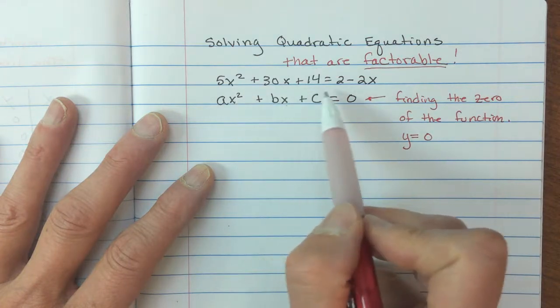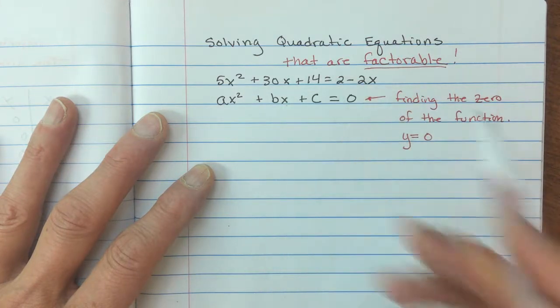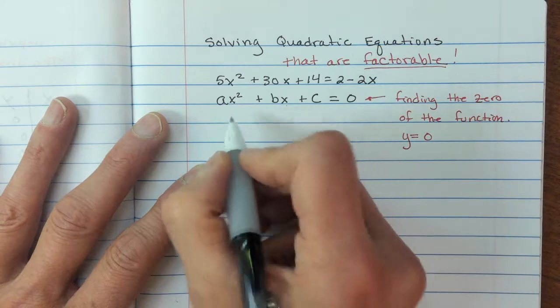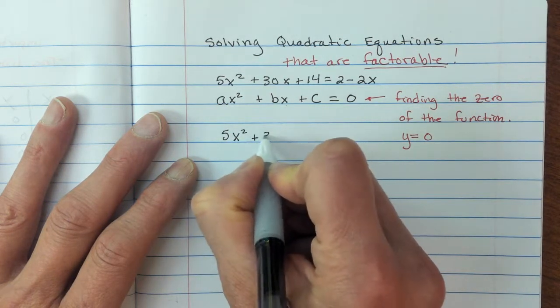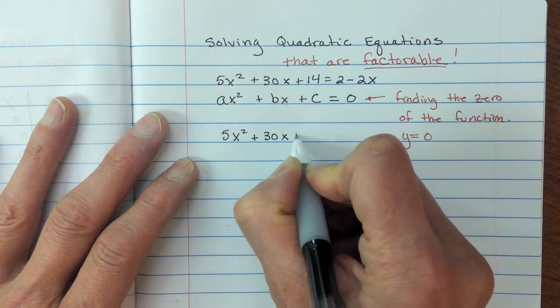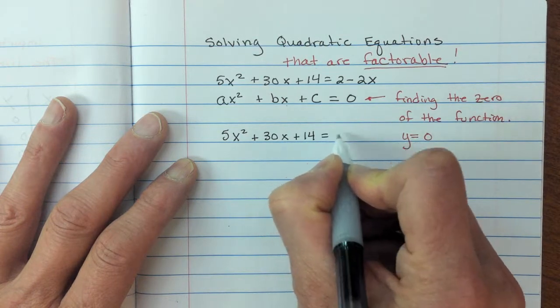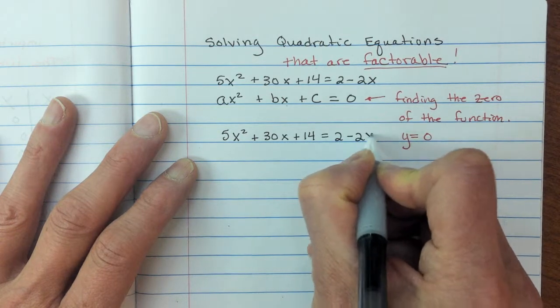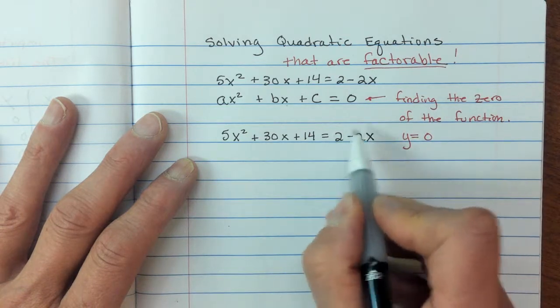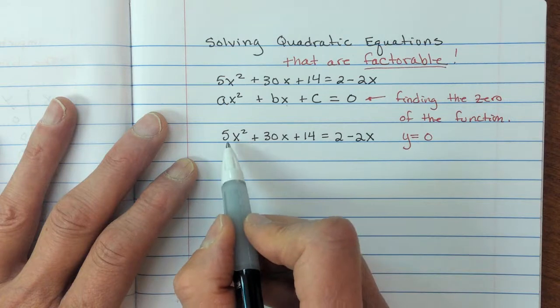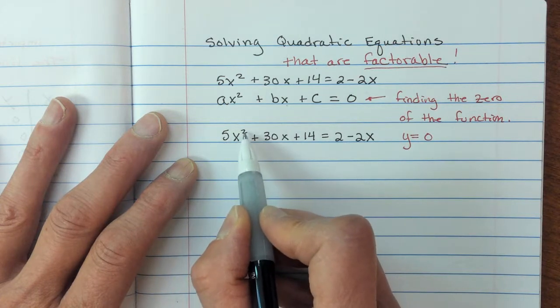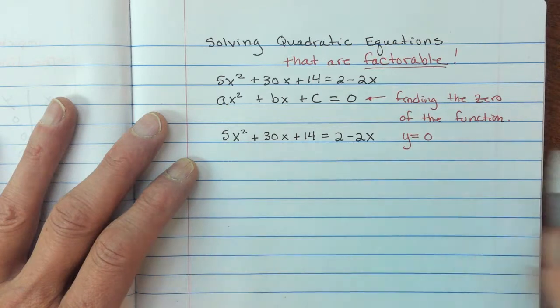So this looks pretty good until we get to this side, which means that we have to put this equation, set it equal to 0. So that means I need this side to be 0. And I'm picking this side to be 0 because our lead coefficient, which is the number right in front of our x squared, is positive.